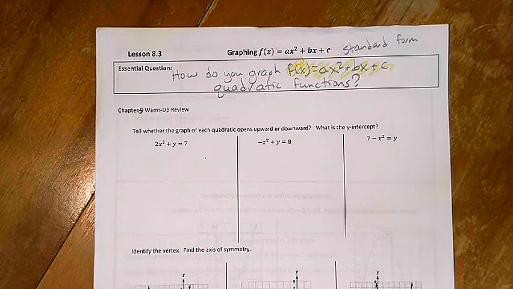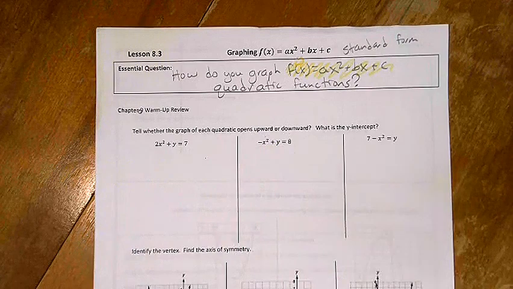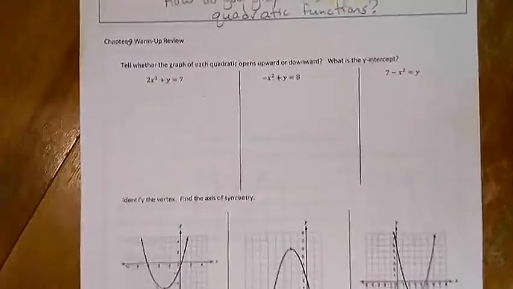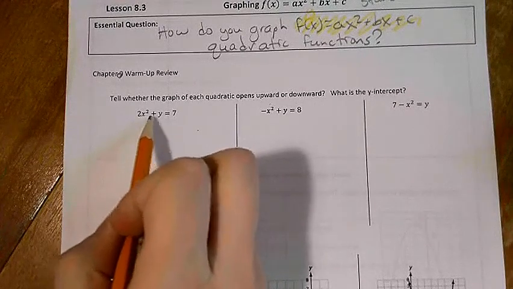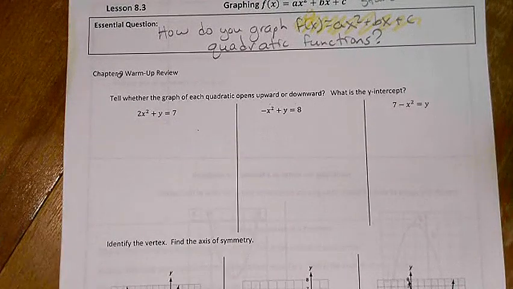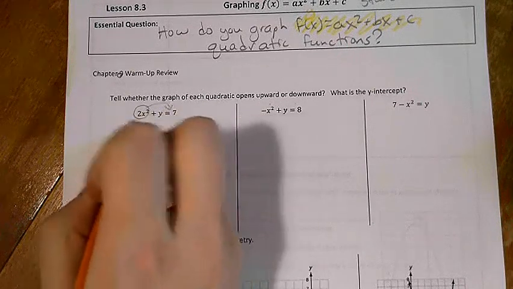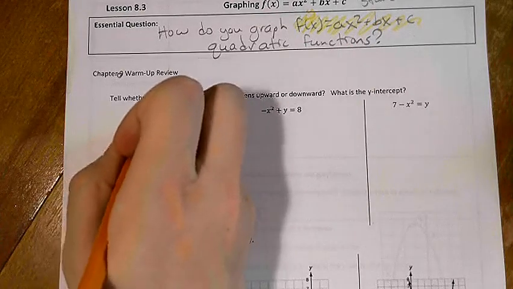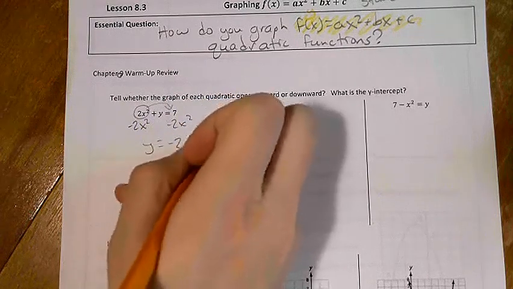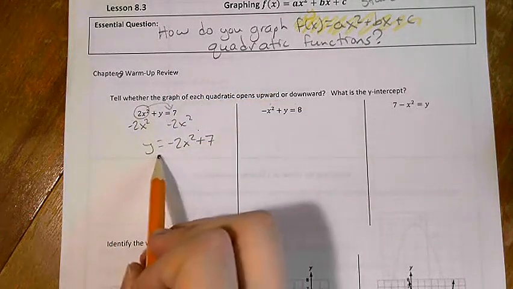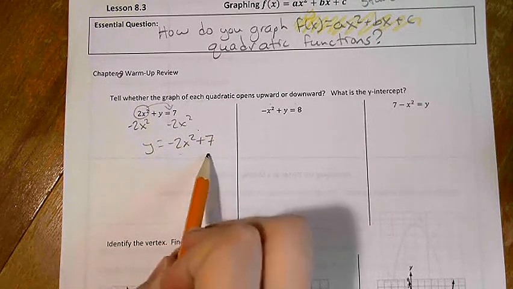We already know about determining if a quadratic opens upward or downward. So let's take a look at our first three problems here. The first one is 2x squared plus y equals 7. In order to know whether it opens up or down, we have to move our x to the other side. So we have a positive 2x squared, that means we have to subtract 2x squared. So we have y equals negative 2x squared plus 7.